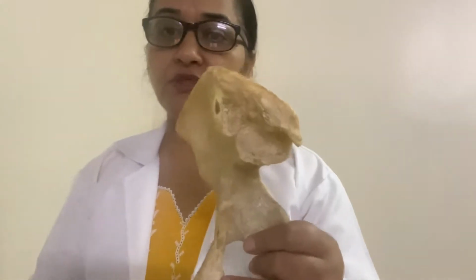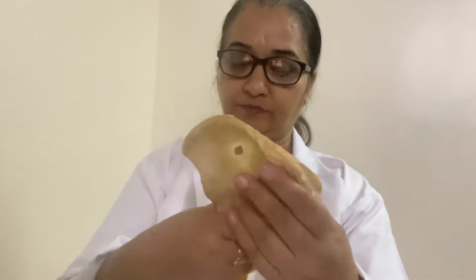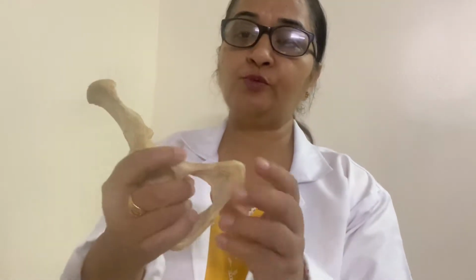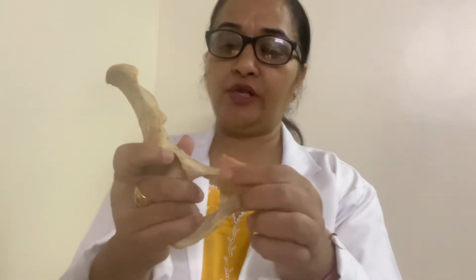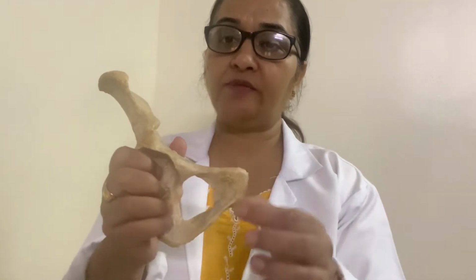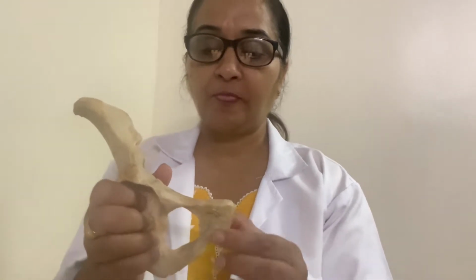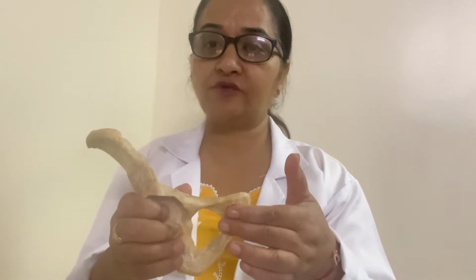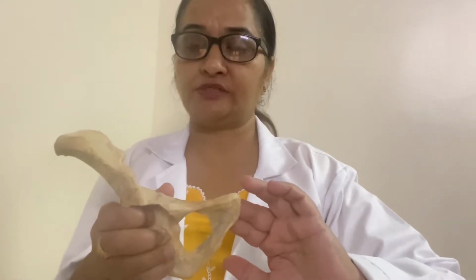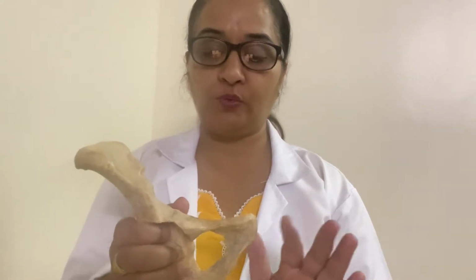Now coming to the pubis bone. This pubis bone lies anteriorly. It has a body and two rami, the superior ramus and the inferior ramus. First we will discuss the body. The body has an anterior surface, a posterior surface, and a medial or symphysial surface, which forms the pubic symphysis when it articulates with the opposite hip bone.